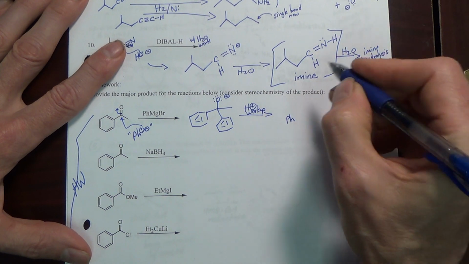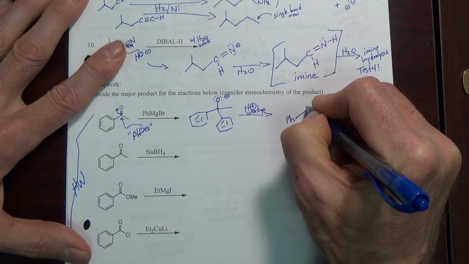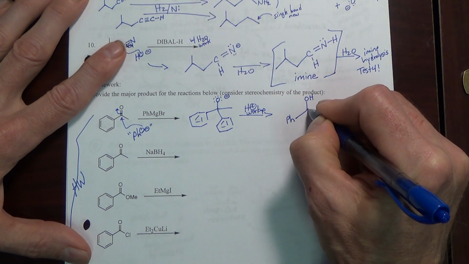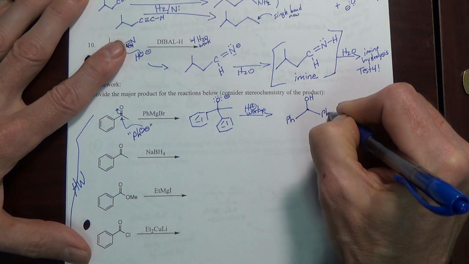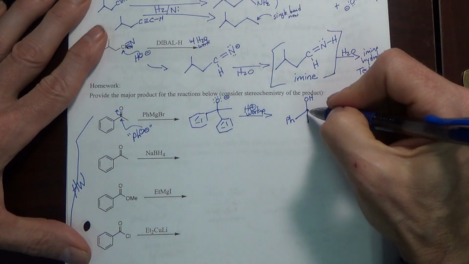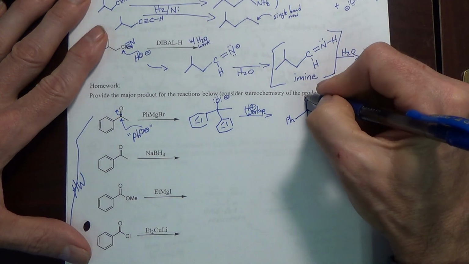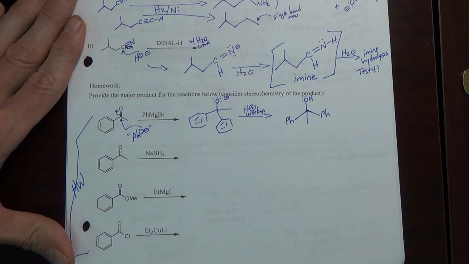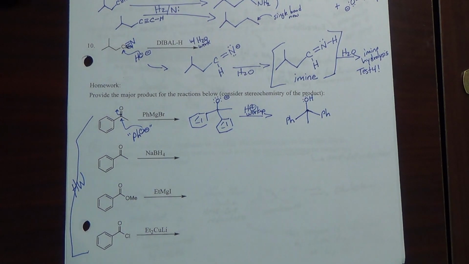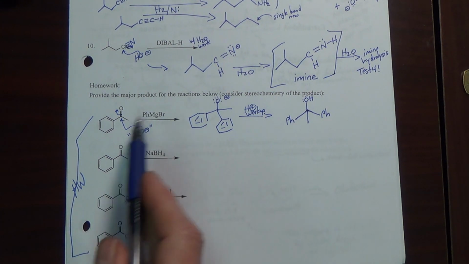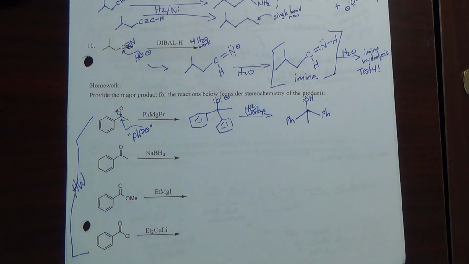We've done it plenty before, but just in case we need to clarify, that's going to be, I'll put the methyl in the middle just because, why not? That carbon is not chiral, so we don't have to worry about any stereochemistry there. We're going to get that tertiary alcohol. That should be pretty straightforward. All 4 of these should be pretty straightforward.